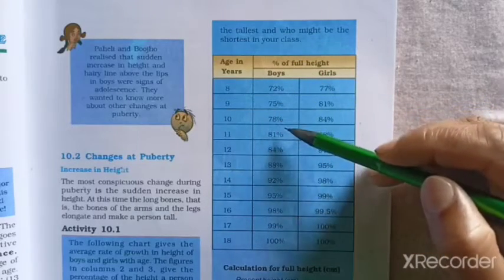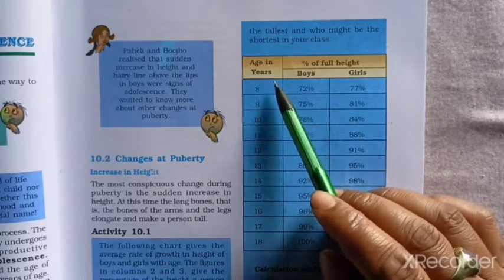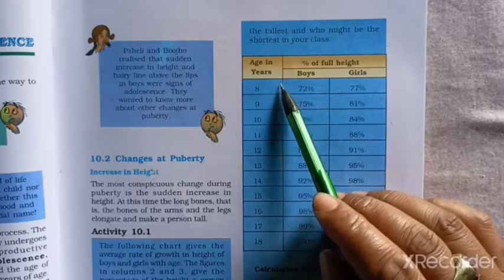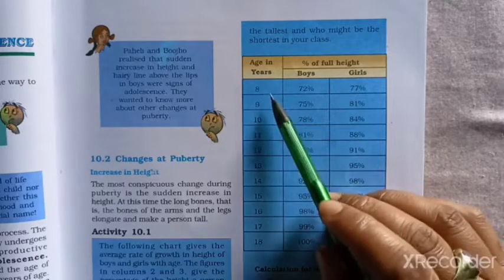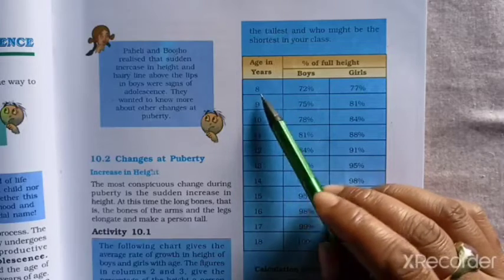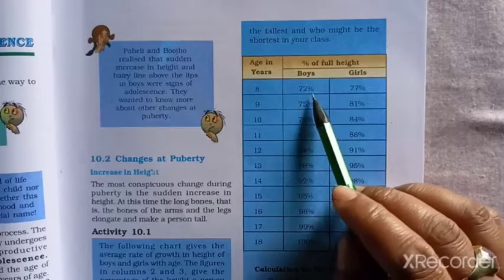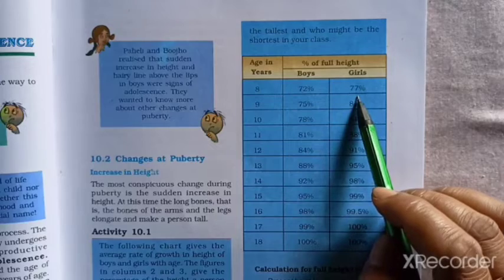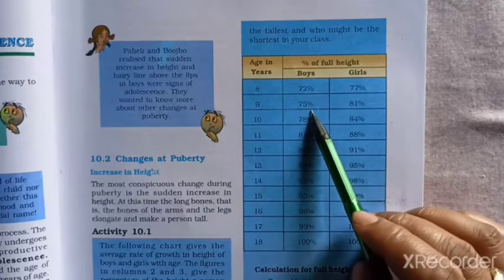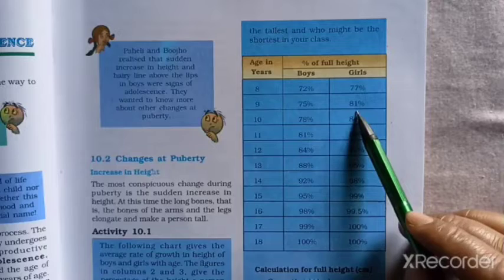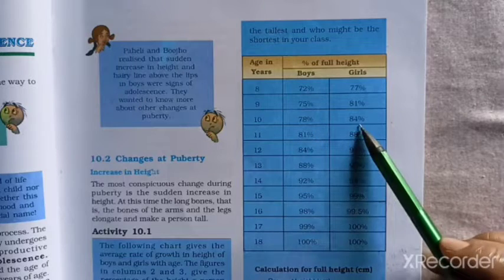So the chart is given here. Age in years, percentage of full height, that is boys and girls. When age is 8 years, in the boys the percentage of full height will be 72%, in the girls, 77%. At 9 years, in the boys, 75% of full height, in the girls, 81%. At 10 years, in the boys, 78%, in the girls, 84%.